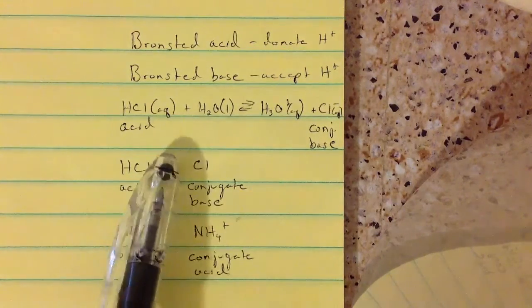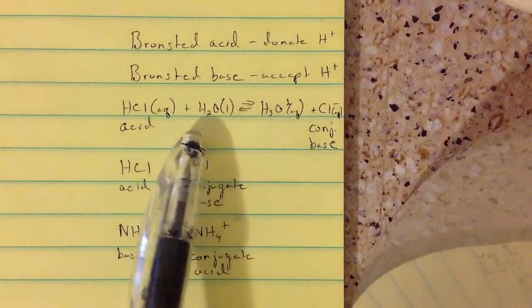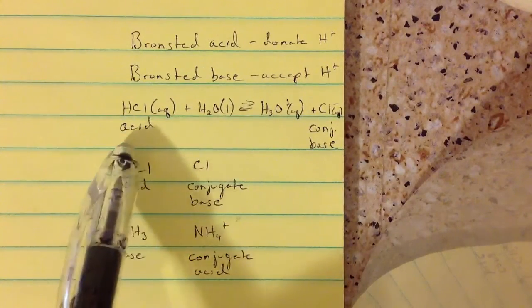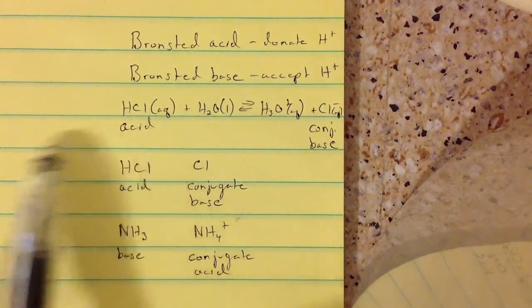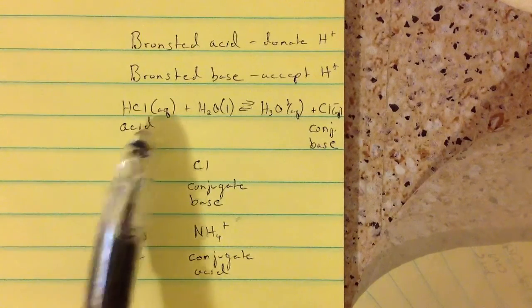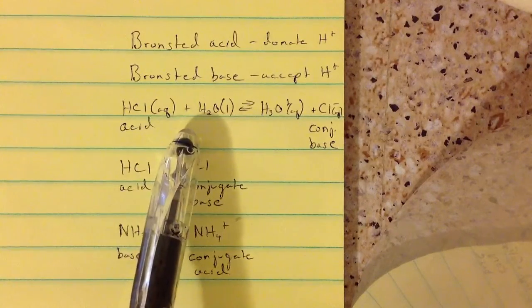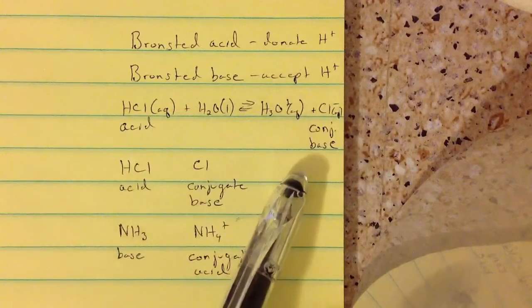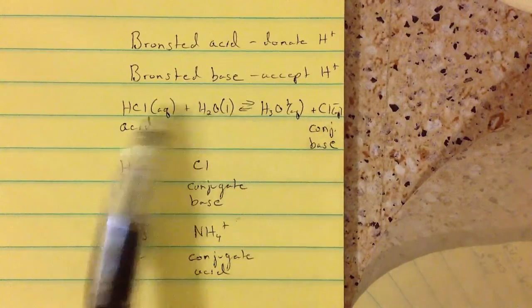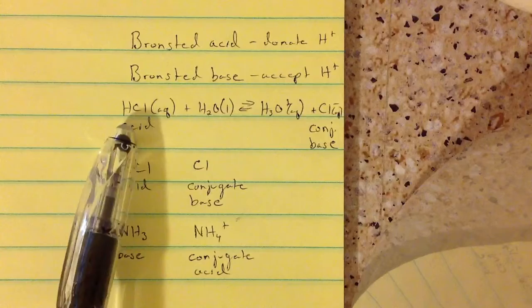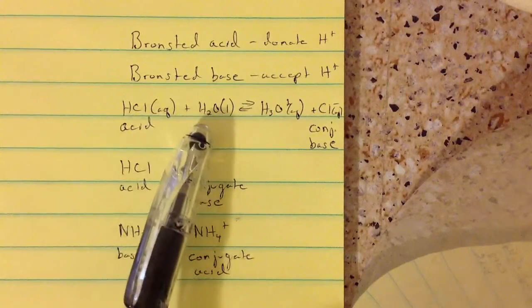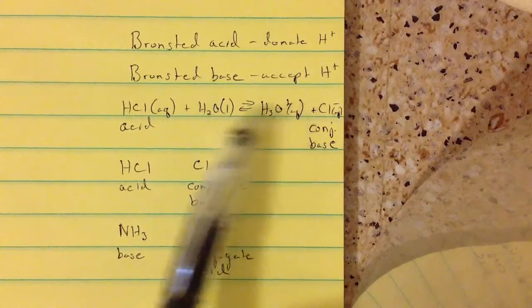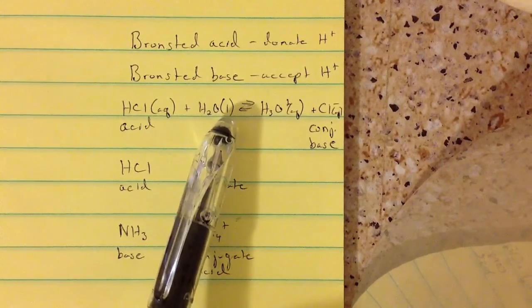For an example of this, take HCl and water. HCl is an acid, and a strong acid. After it's done donating a proton to water, whatever is left is called a conjugate base. So HCl donates that hydrogen, which is a proton, to H2O. That becomes H3O plus, because before, H2O was balanced.